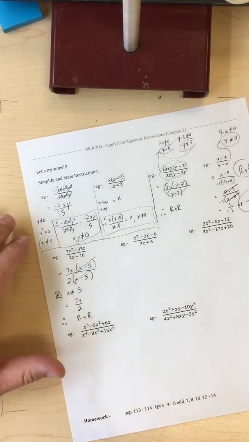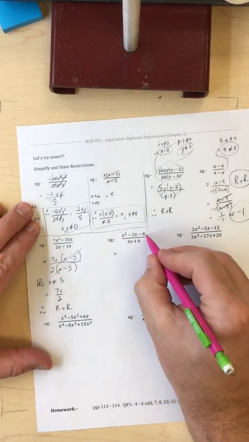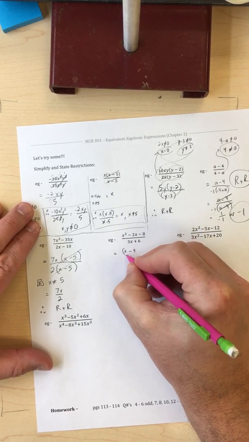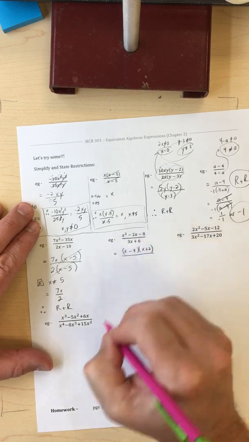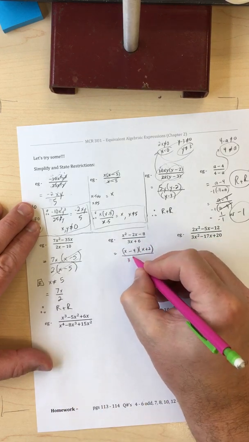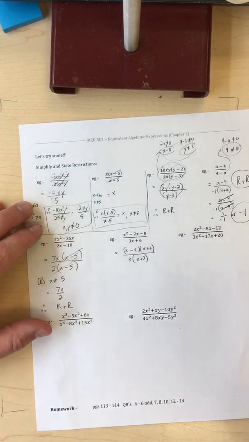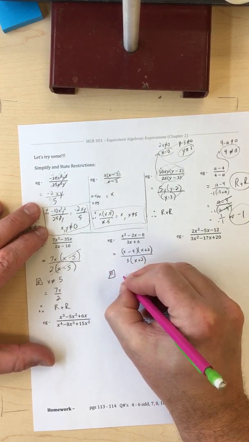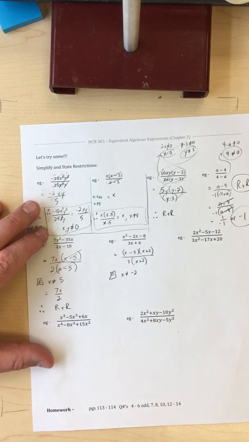Oh, I've got enough time to maybe get the next one in here. I'm going to factor a little bit quickly. What multiplies to give me negative 8 and adds to give me negative 2 is x minus 4, x plus 2. And then in the denominator here, I've got a common 3x plus 2. First step is factor, second step is restrictions. In this case, x cannot equal negative 2. You see the negative 2 that's in there. Negative 2 plus 2 makes it 0.